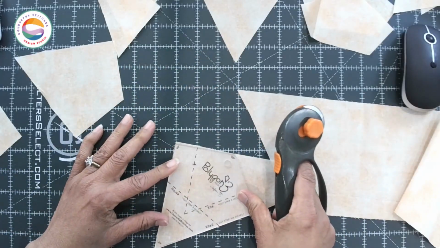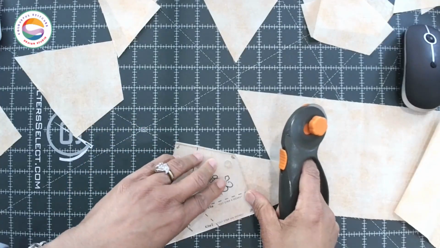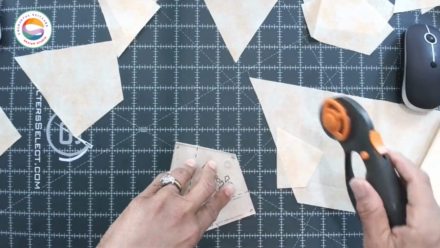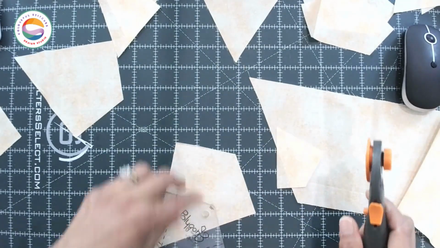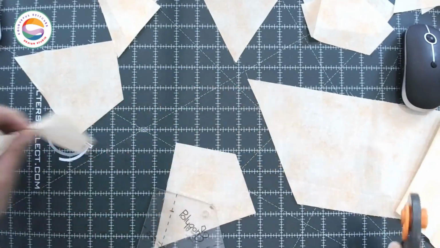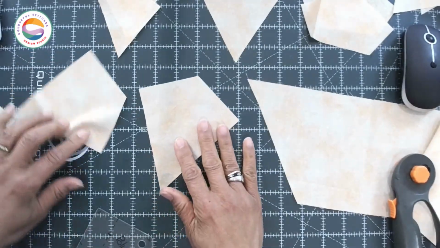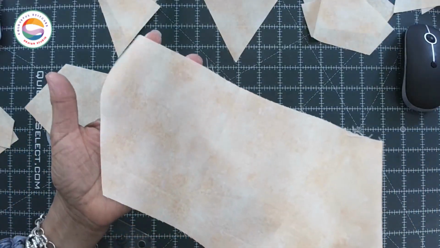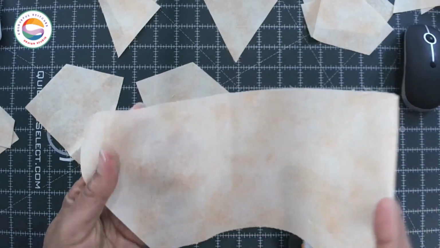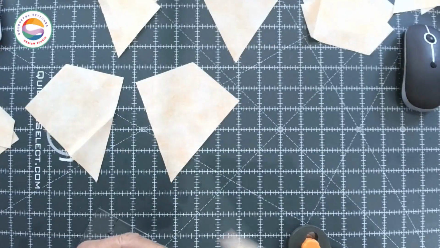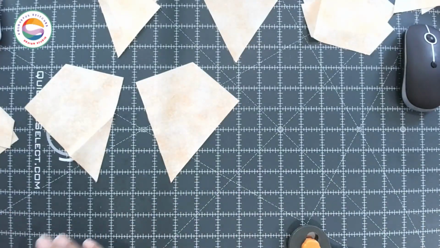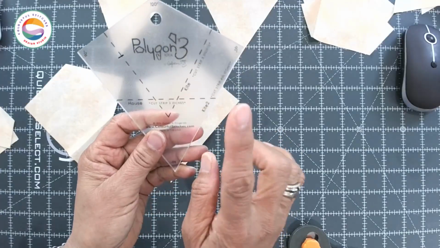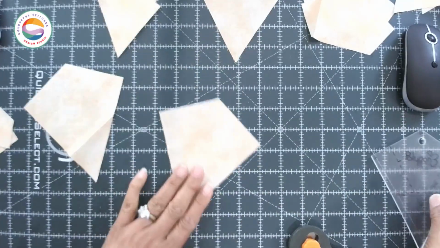I'm just going to turn it so I'm trimming out a little safer so I can see it, and then trim it out. And that gets you another kite. Okay? And I did that from a 5.5-inch strip, but again, you could do that from a 4.5, and that's the minimum size you need to cut the large kite.